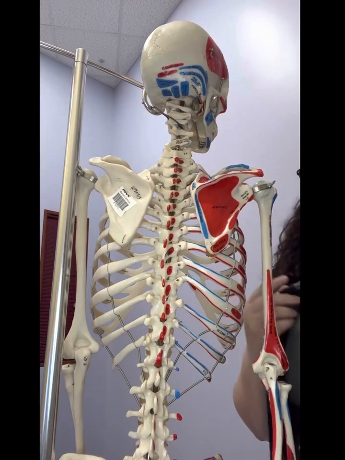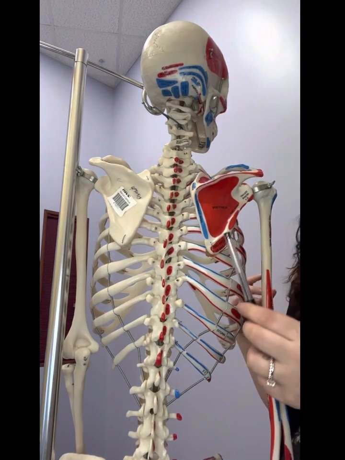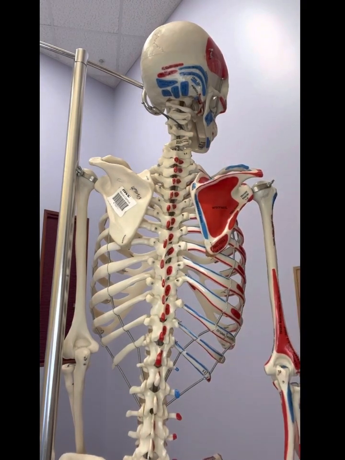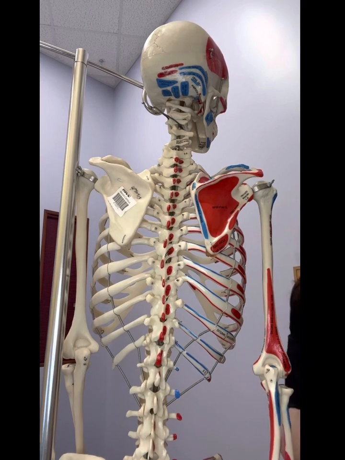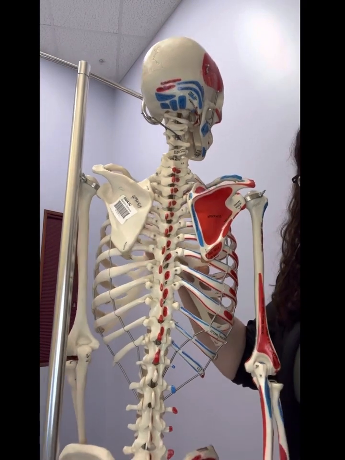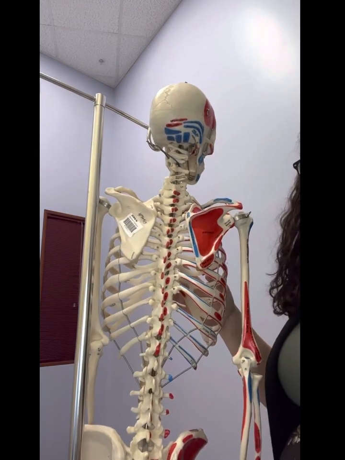So if we talk about the vertebral column, this is used to protect the spine. That's the main function of the vertebrae. And when we were children, we had 33 vertebrae, but then as we got older, these vertebrae down the bottom actually started to fuse.